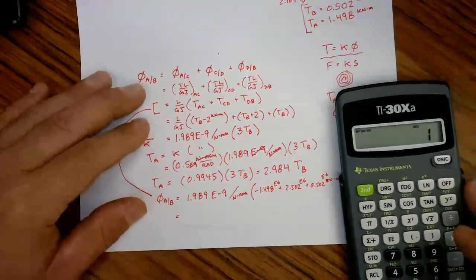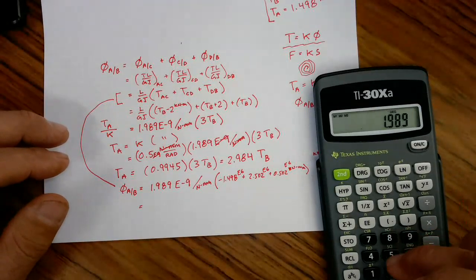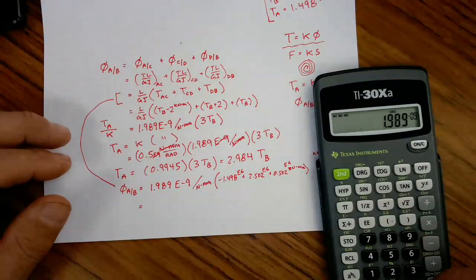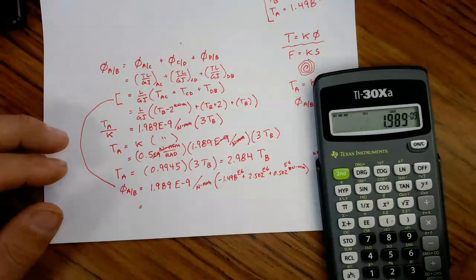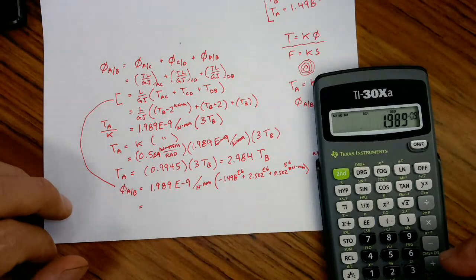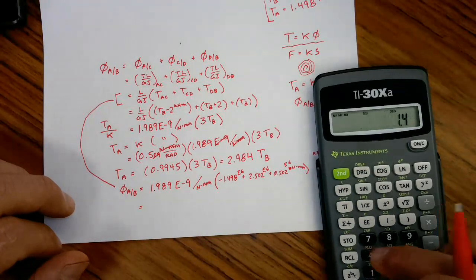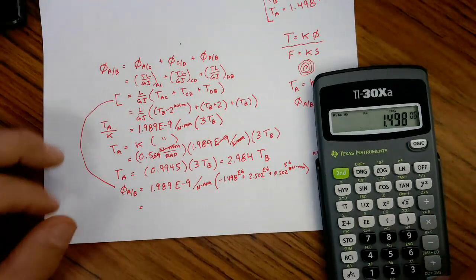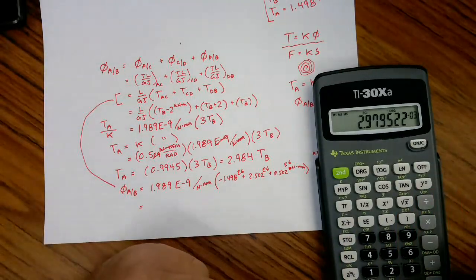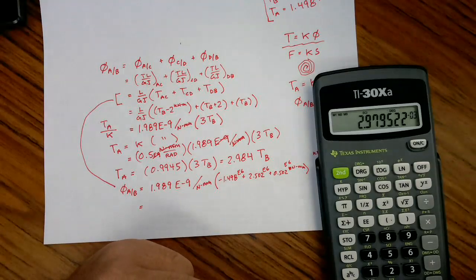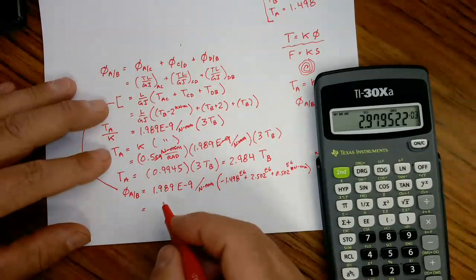Let me make sure you can see everything. 1.989 E minus 9. Let's store that. And we'll multiply that times 1.498 E6, and that's negative. I think I'm going to leave it in scientific.